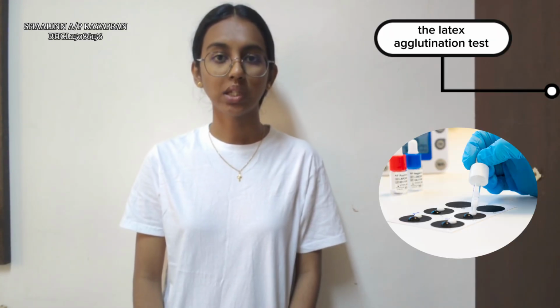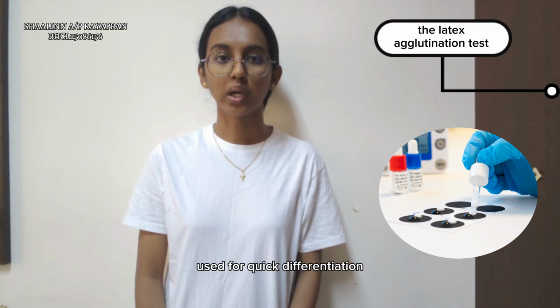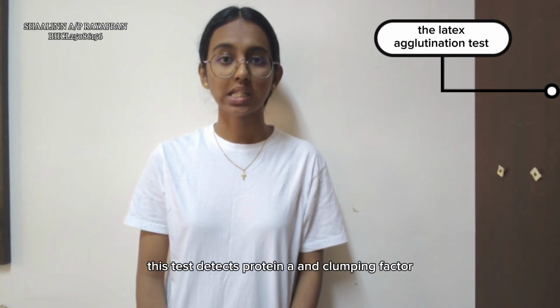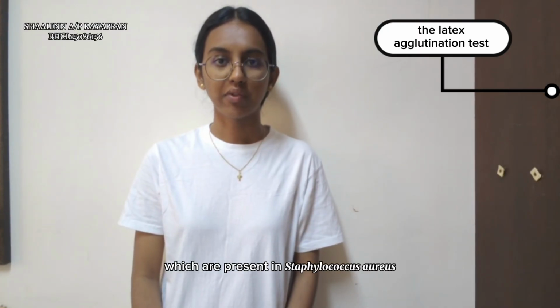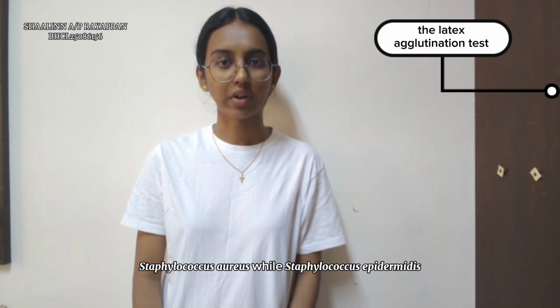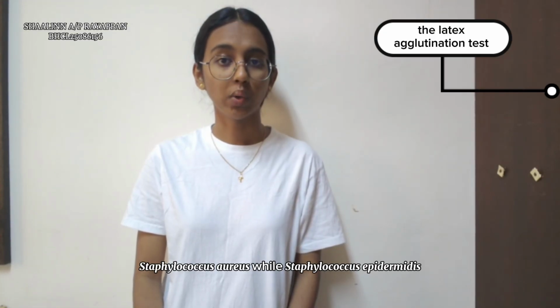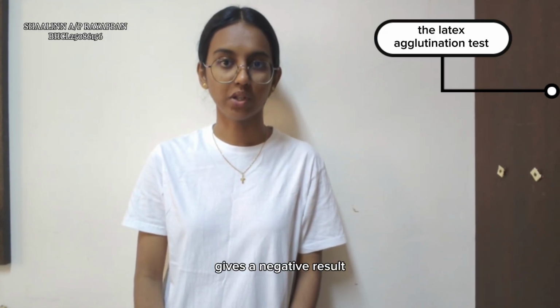Finally, the latex agglutination test is a rapid non-molecular screening method used for quick differentiation. This test detects protein A and clumping factor, which are present in Staphylococcus aureus. A positive agglutination reaction indicates Staphylococcus aureus, while Staphylococcus epidermidis, which lacks these factors, gives a negative result.